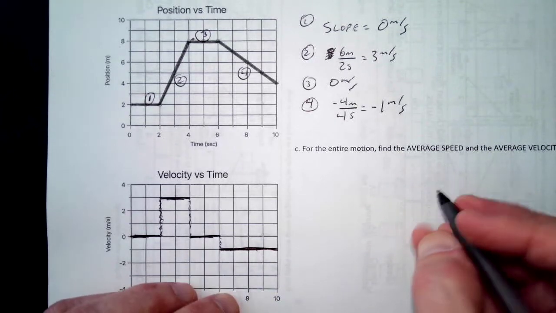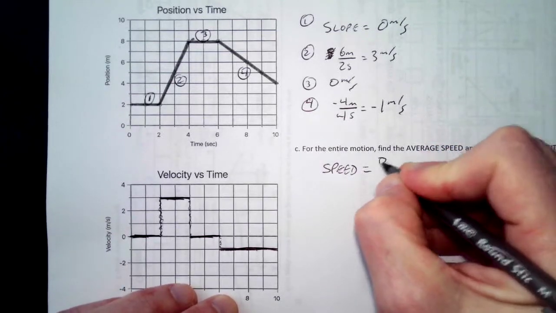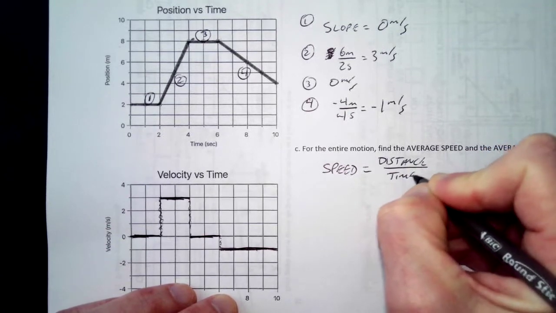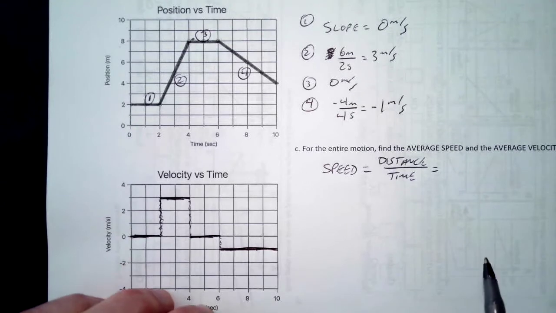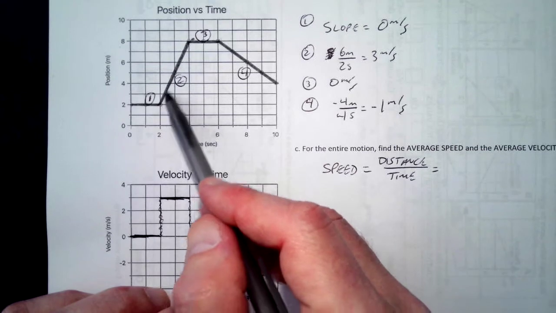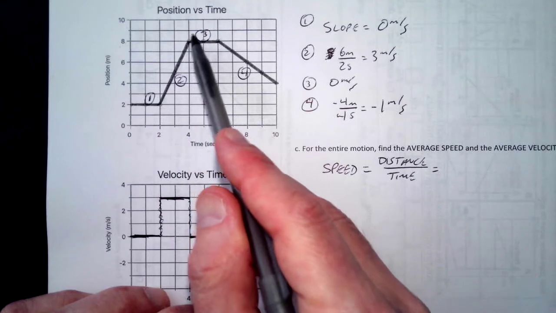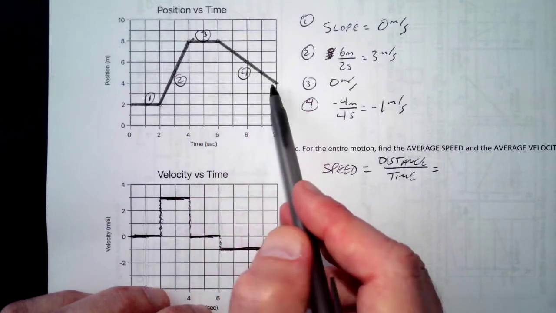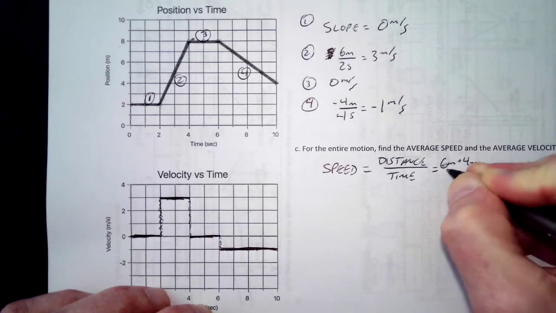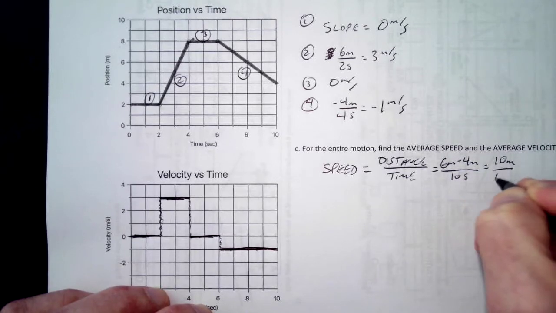Then it says, hey, find the speed for the entire motion, and then find the velocity. We talked about 2 formulas: distance over time. You have to do the math right. I'm covering 0 meters here. I'm covering 6 meters here because I'm going from 2 to 8. I'm covering 0 meters here, and I'm covering 4 meters here. Distances are always positive, so it's 6 meters plus 4 meters, and that's 10 meters, and it took me 10 seconds.